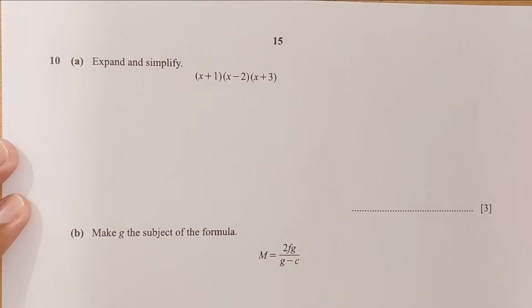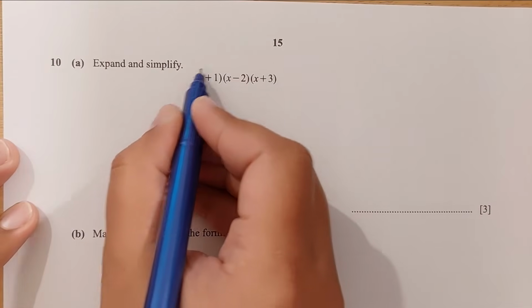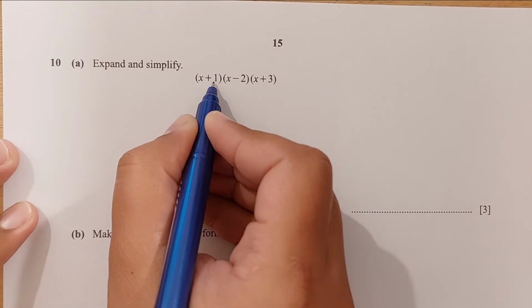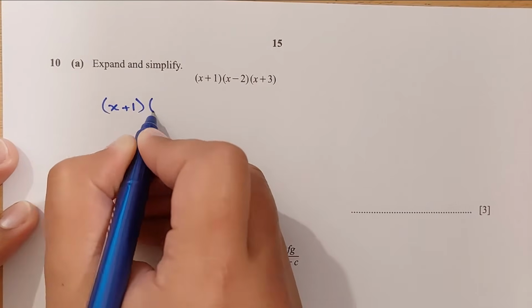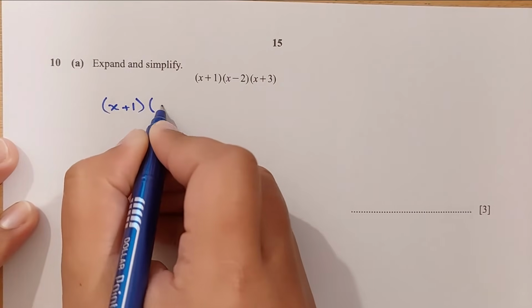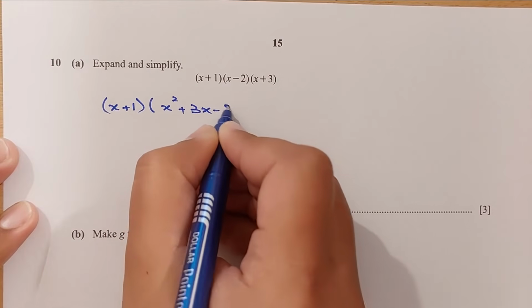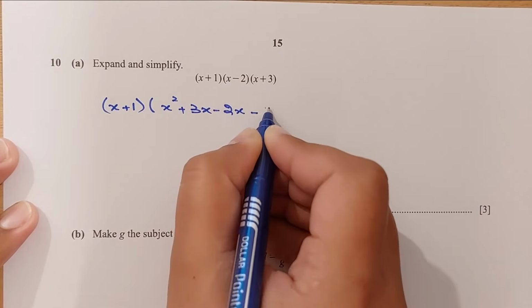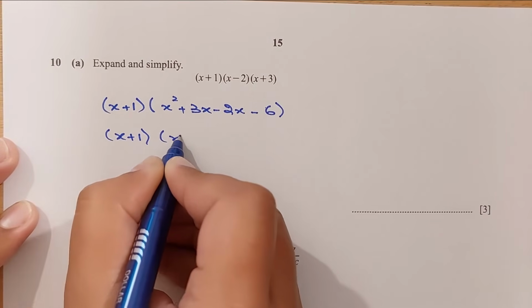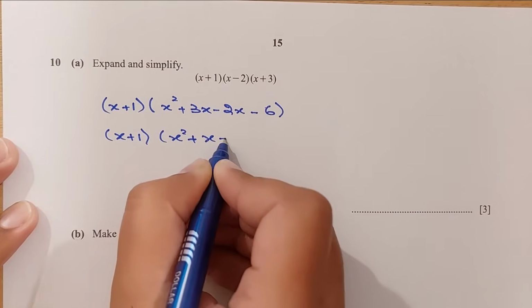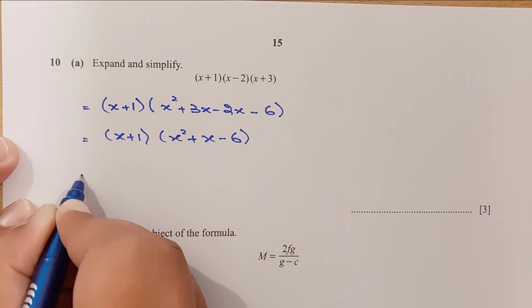Question number 10, part A, expand and simplify this. Okay, so first let me expand with x minus 1. Let's keep x plus 1 as it is and multiply these two. X with x is x square, plus 3x minus 2x, and minus 2 times 3 is 6. So x plus 1, we have x square plus x minus 6. Again, multiplying with x and 1.